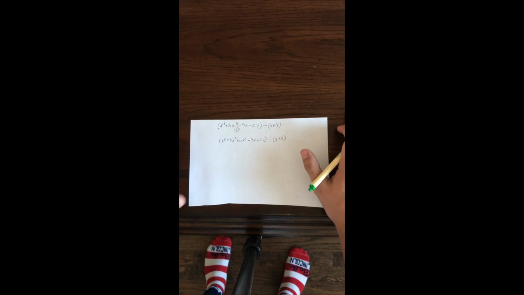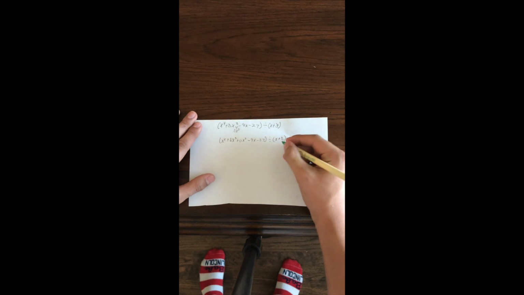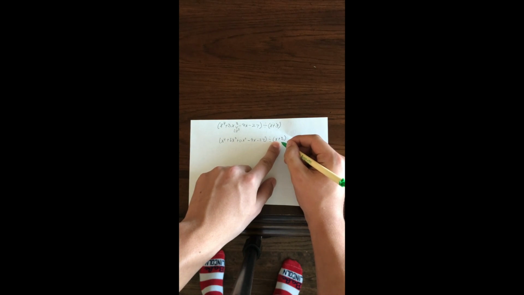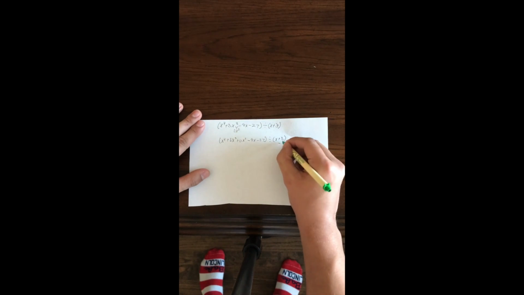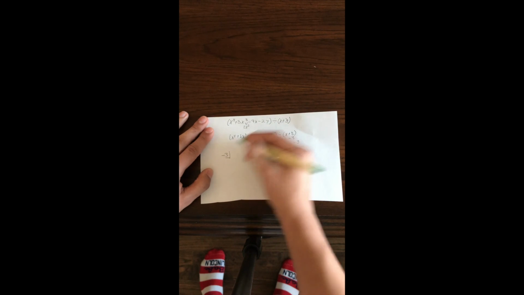Now we're going to solve like we did in the last problem. Like we did before, first you want to get the x in this binomial isolated by itself. So subtract 3, and x equals -3. It's by itself. Put the -3 over in this box like we did before.